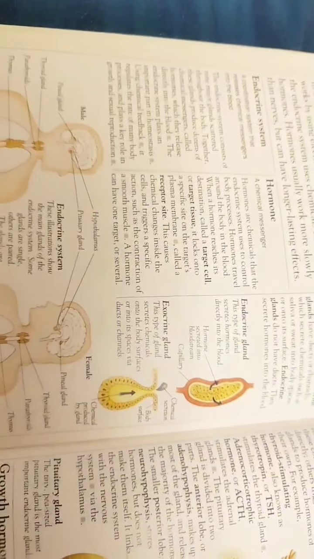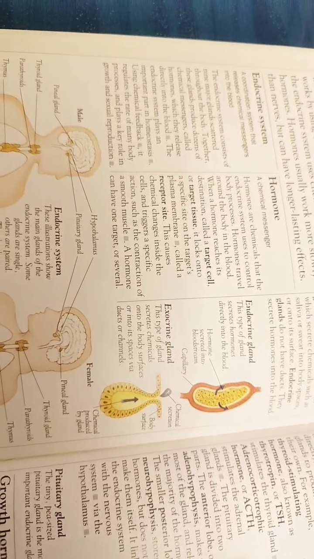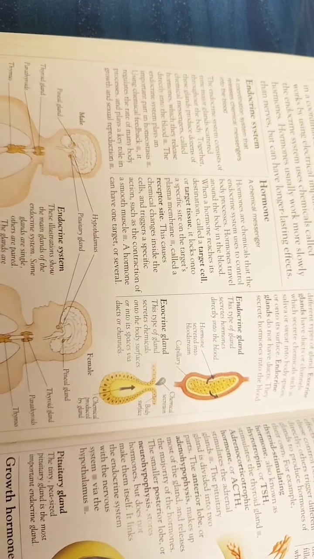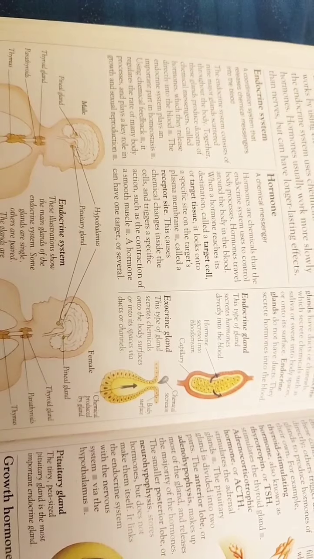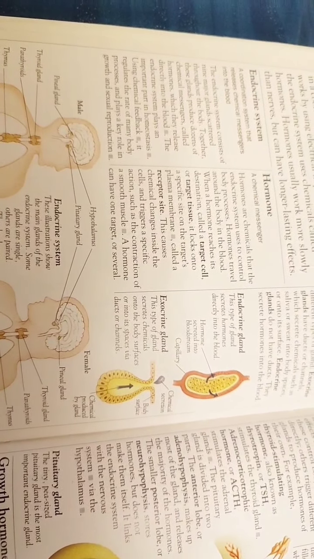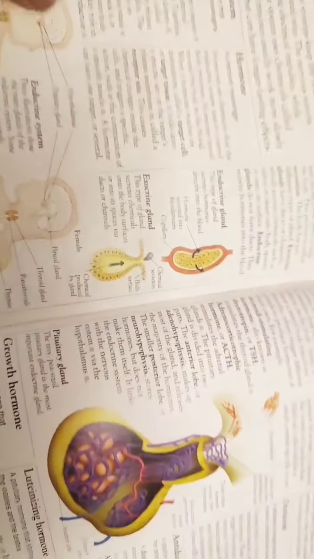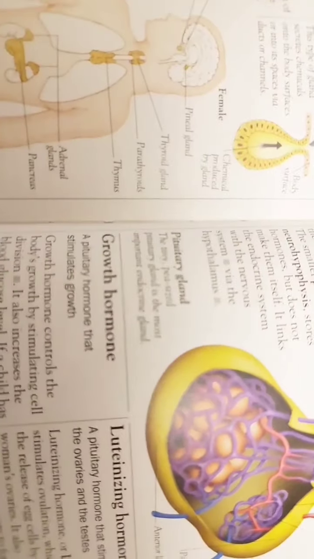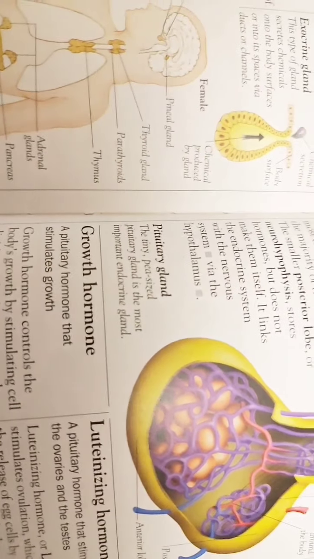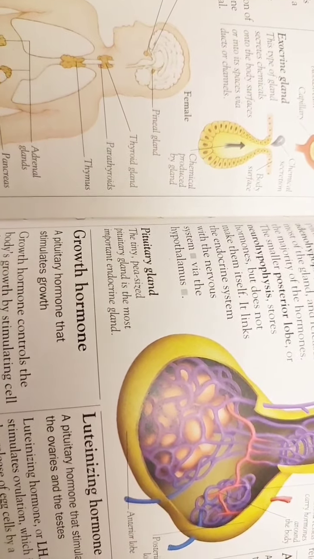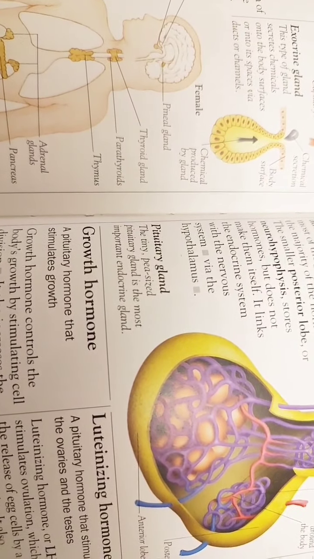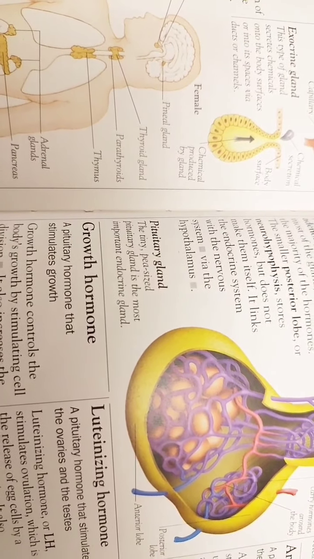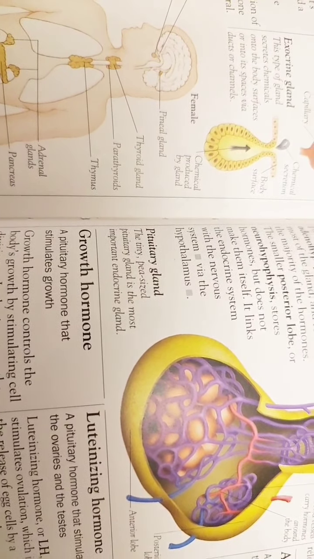Now this is the endocrine gland. It secretes the chemical into the body spaces without ducts or channels. This is the pituitary gland. The pituitary gland is a very tiny, pea-sized gland, but it is one of the most important glands of the endocrine system.